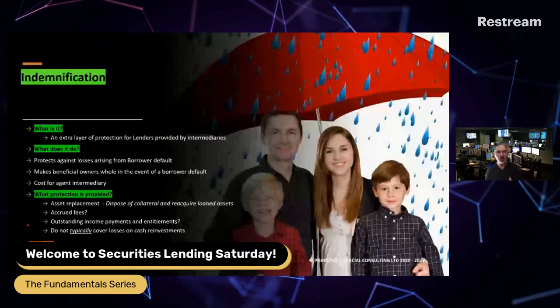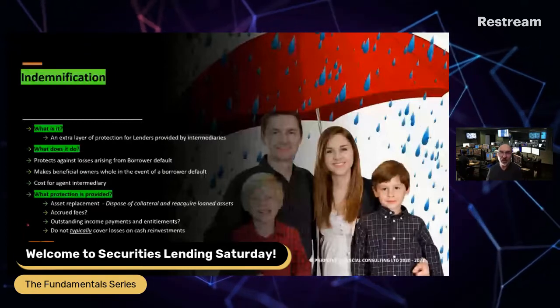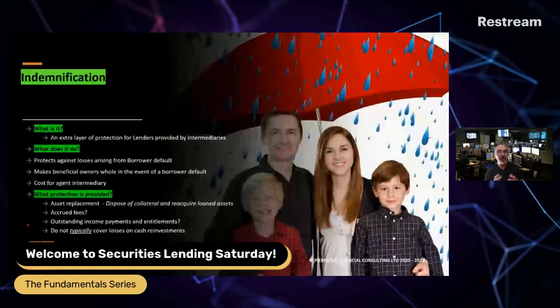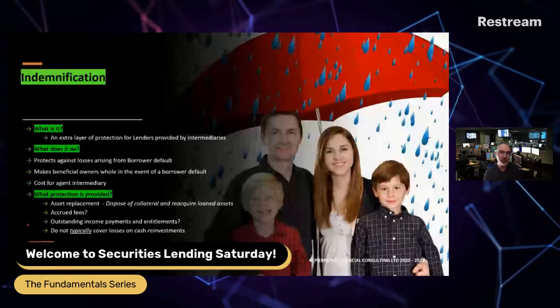Well, that's a potential loss. So what these agent intermediaries do is provide a layer of protection where they say, look, if there's a Lehman default and we sell the collateral and there's not enough money to buy back the securities we've loaned to Lehman on your behalf, then we'll make up the difference.